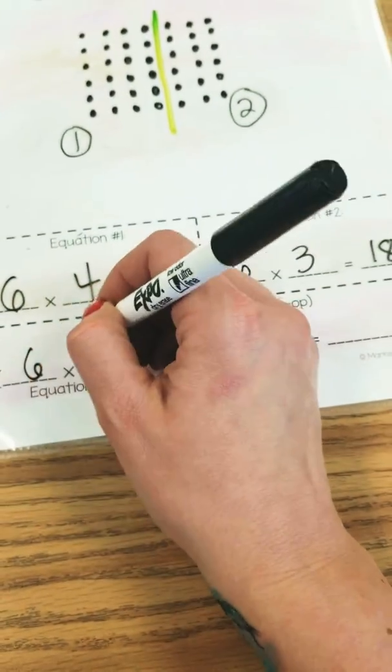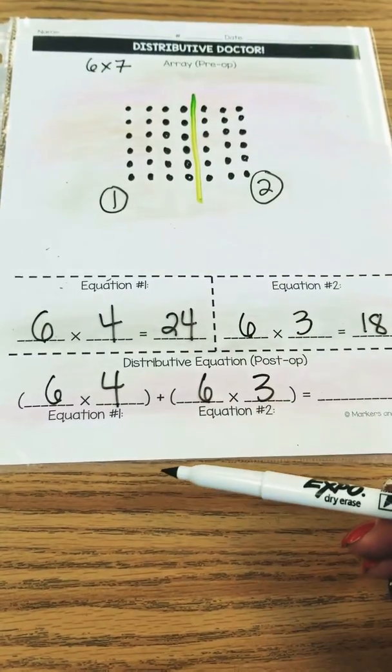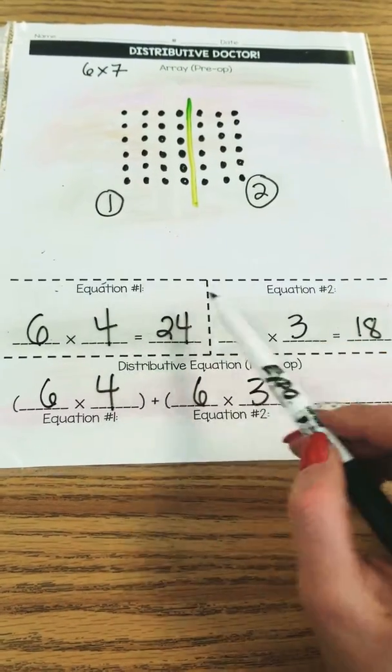Okay, now I'm going to take this equation and put it here. And then I'm going to take this equation and put it here. So this is our post-op. So now we're going to put it all back together, after we've performed surgery.